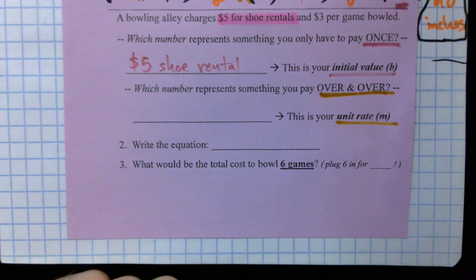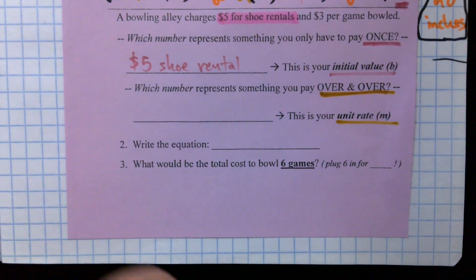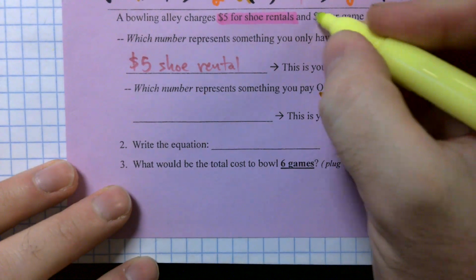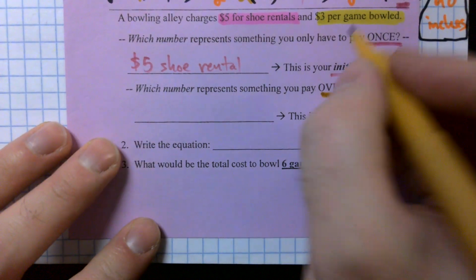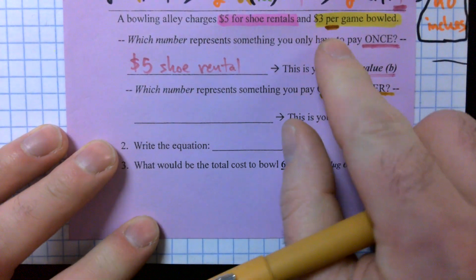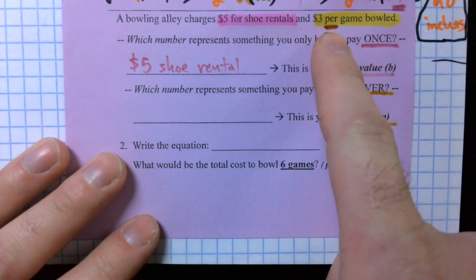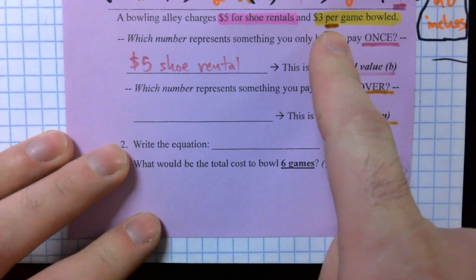So then which number is being paid over and over and over again? The game. The $3 per game bowled. And it's really easy to tell once we start looking for this word right here. What does this word say? Per. Everybody say per. Per. Okay?